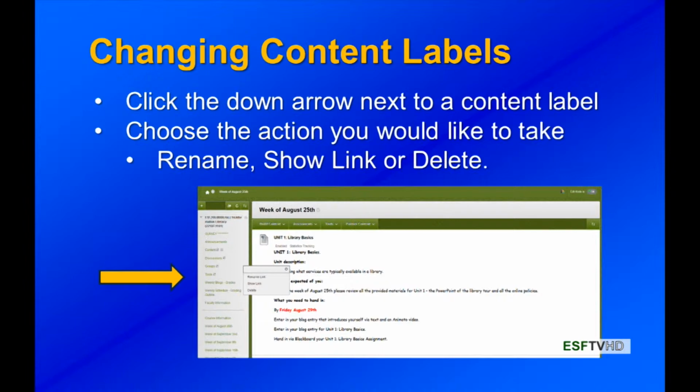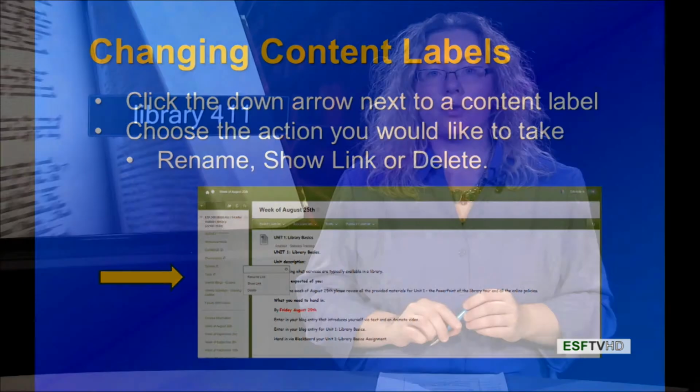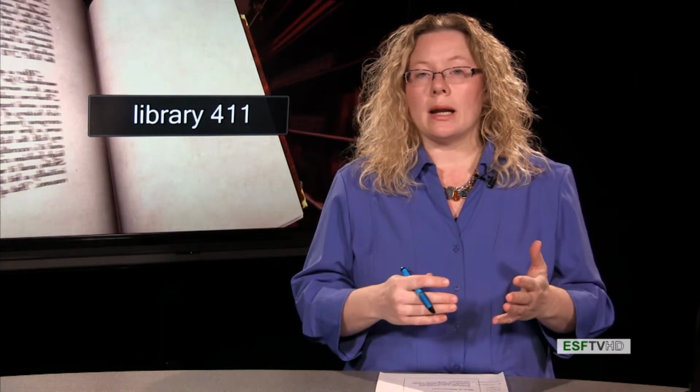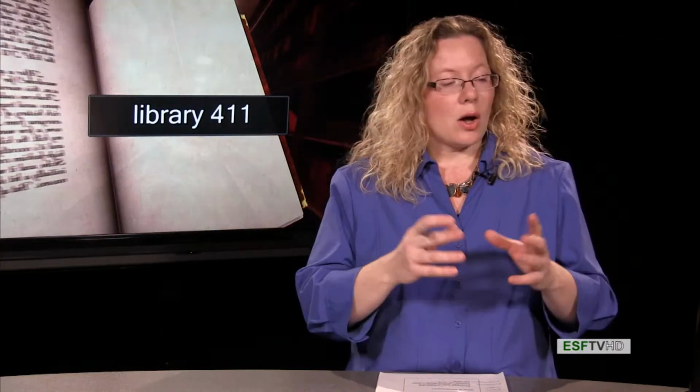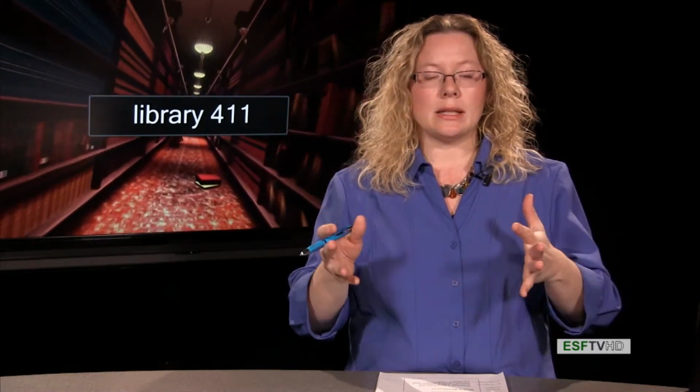So for example, if I'm building course information and I want to work on it but not show it to the students yet, I'll go ahead and build that content, I'll name that label, I'll add in all of my unit information, my PowerPoints, my assignment, but I'll keep it hidden from view until I'm ready to show it to the students. So there's lots of ways that you can use the rename, show, and delete options. And again, that's all on that left side of your Blackboard screen after you log into your course.